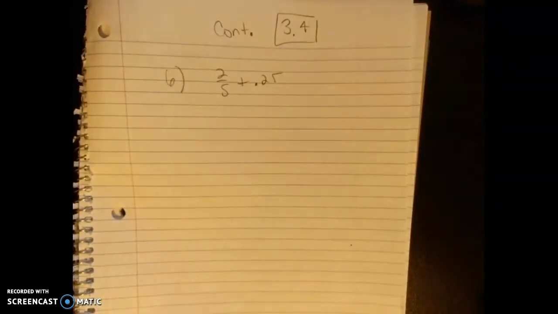Okay, so let's finish this one. We're going to add them in fractions. Okay, so the first one, show how to write the answer as a fraction and as a decimal.